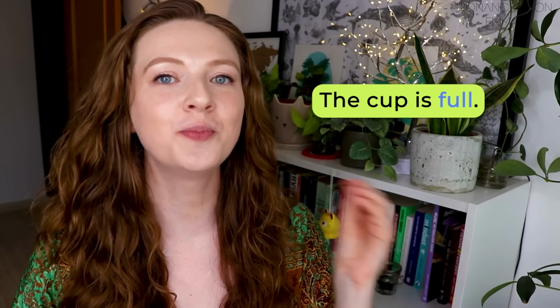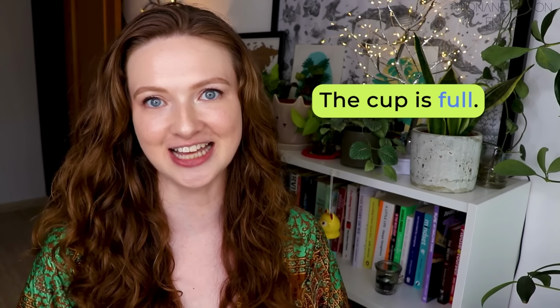One interesting thing that happens to the dark L is that it can change to a light L sound when the next word starts with another vowel sound. If I say the cup is full, then I use the dark L.